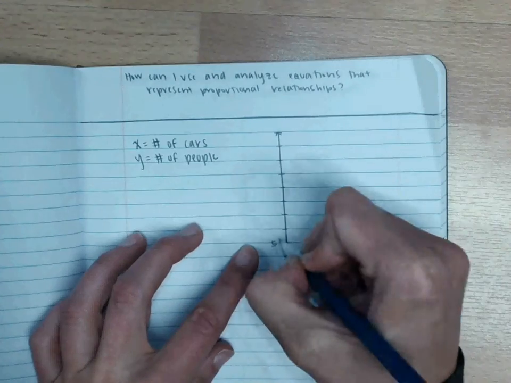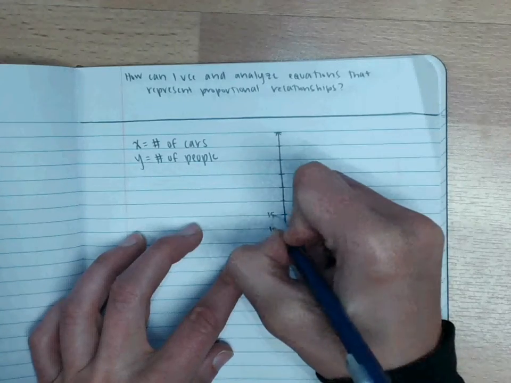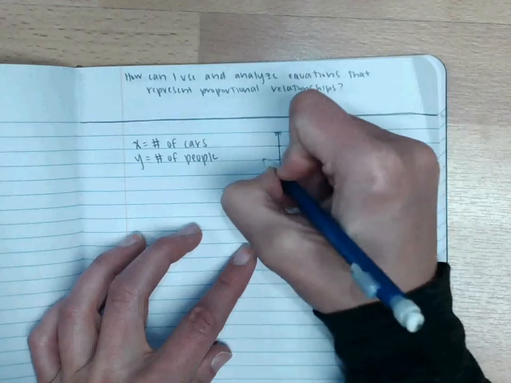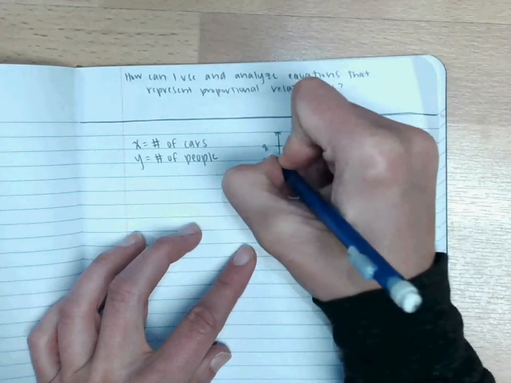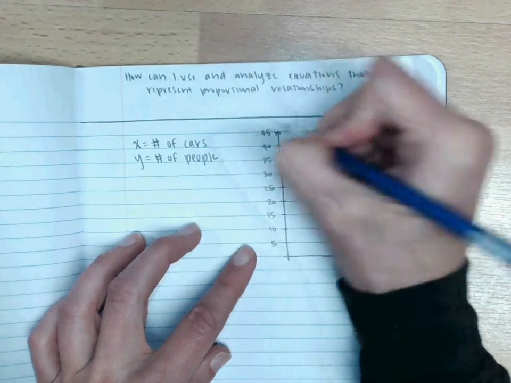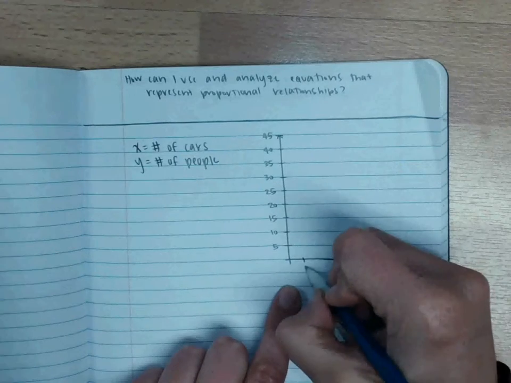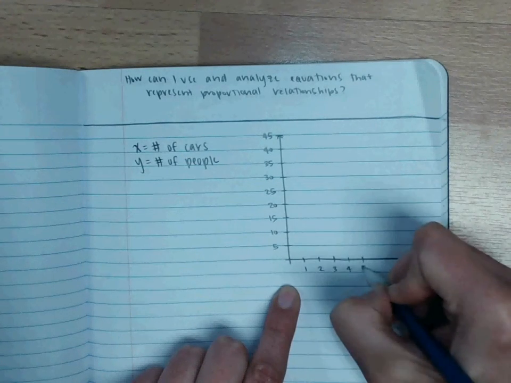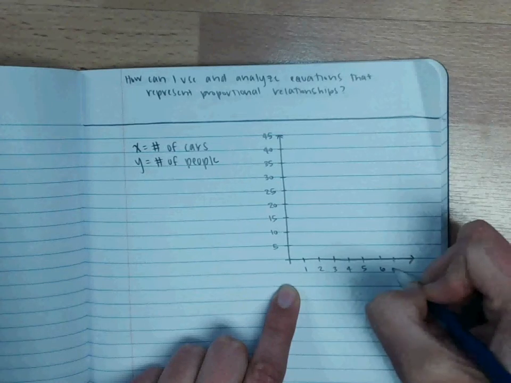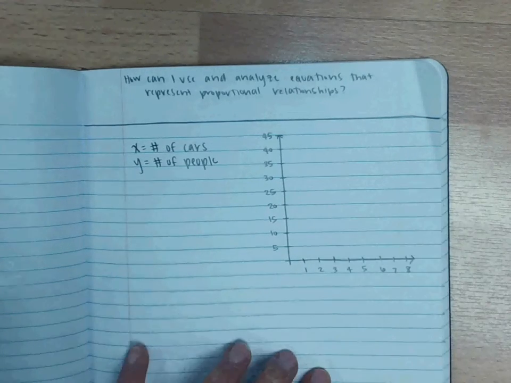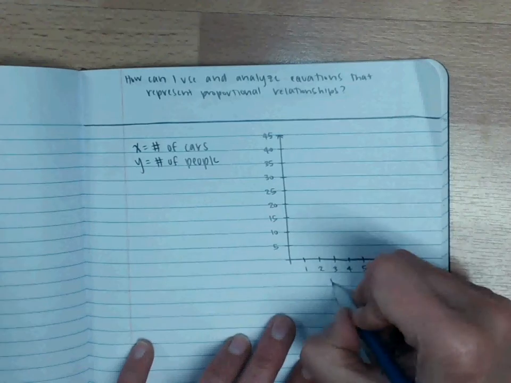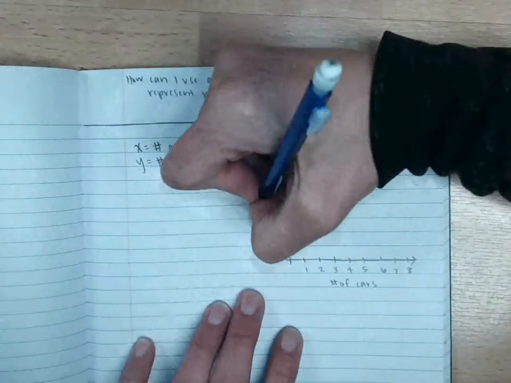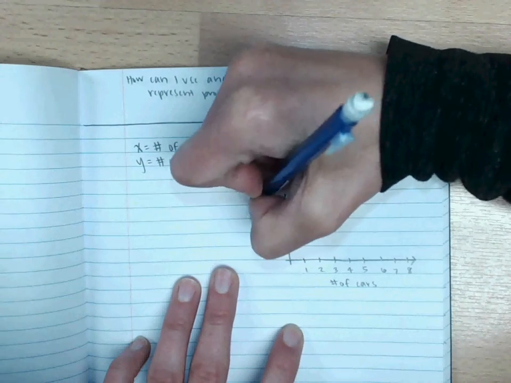So I'm going to go by 5s. 5, 10, 15, 20, 25, 30, 35, 40. And I'm going to go over to 8. Okay, this is the number of cars. And this is the number of people.